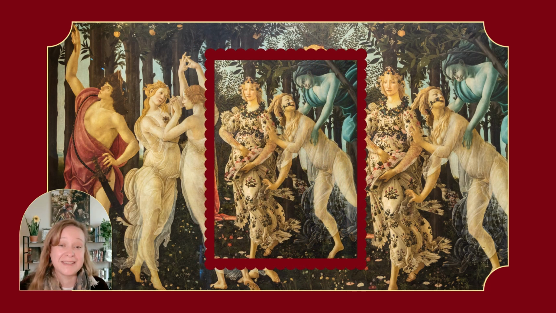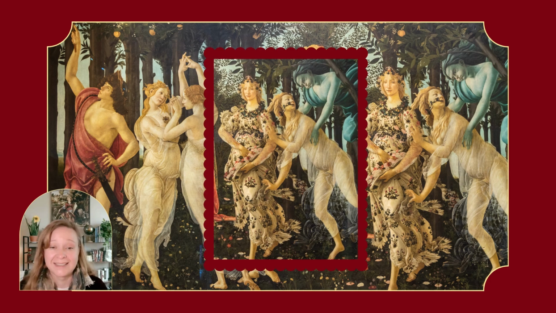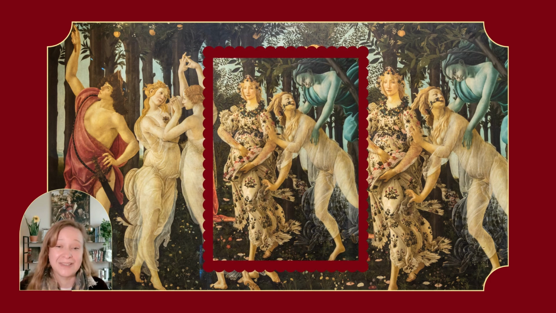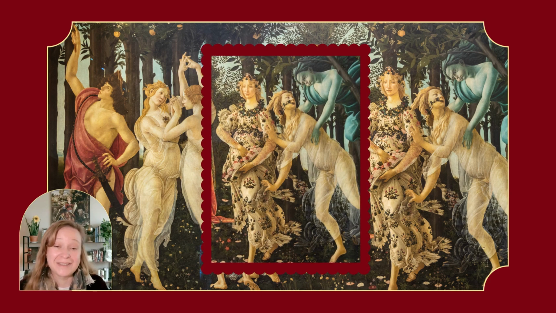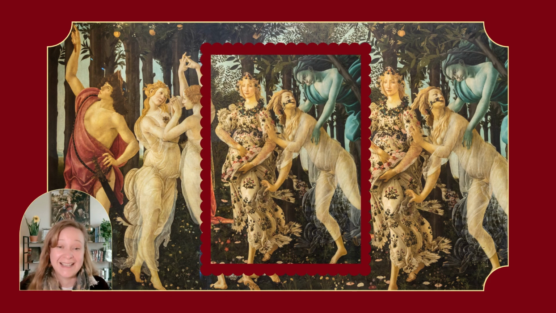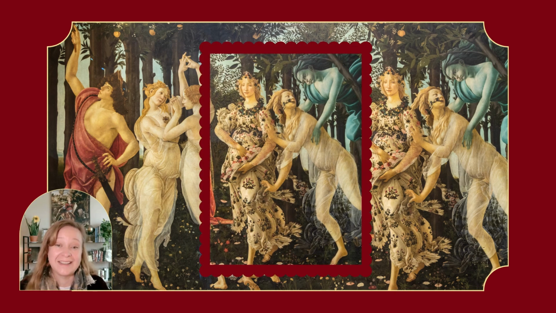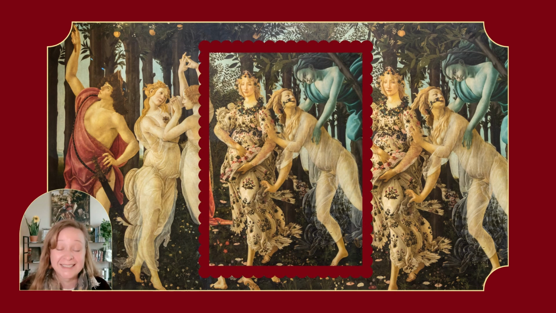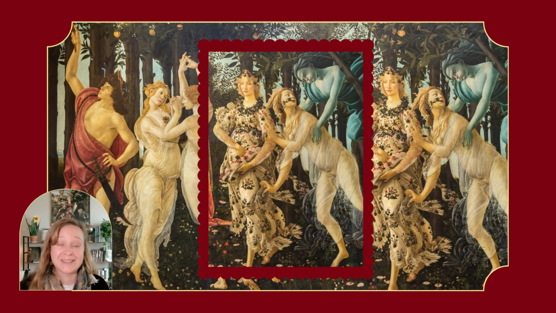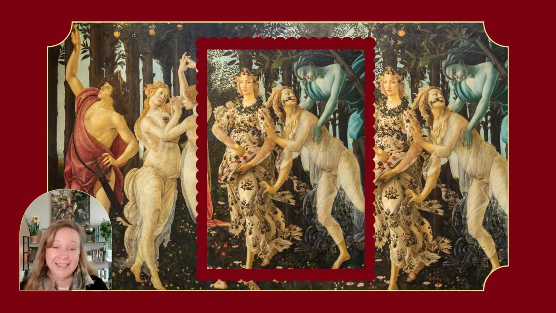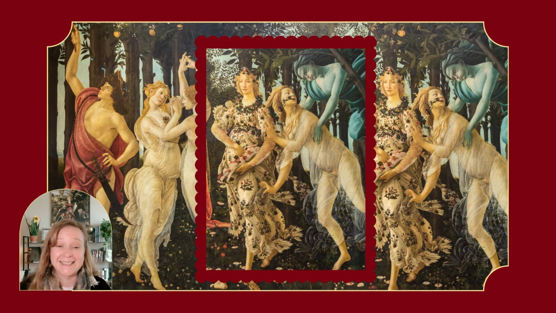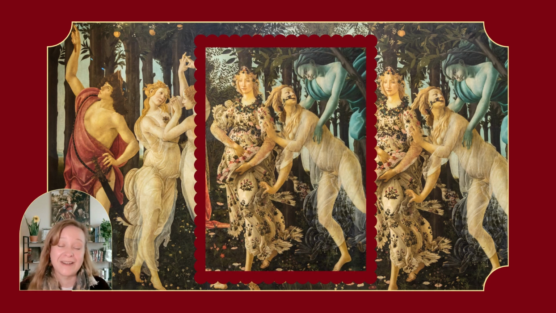The story of Zephyr and Chloris and Flora sends a special message to the bride. It reminds her of her duty to procreate as we see Chloris turn into the very pregnant Flora. And it's a message that by surrendering to this civic duty, surrendering to this marriage, she will reap abundance and prosperity and great riches.